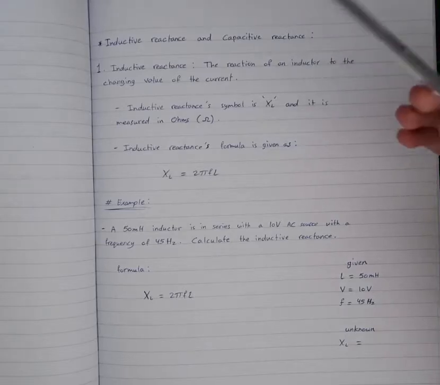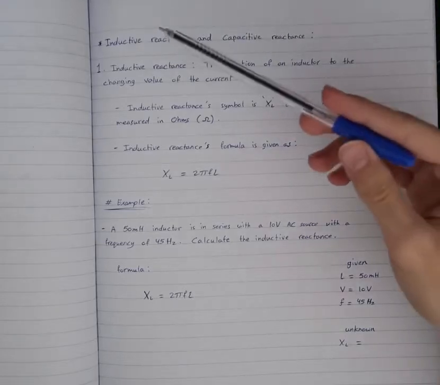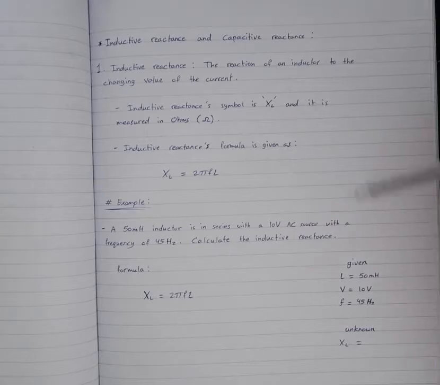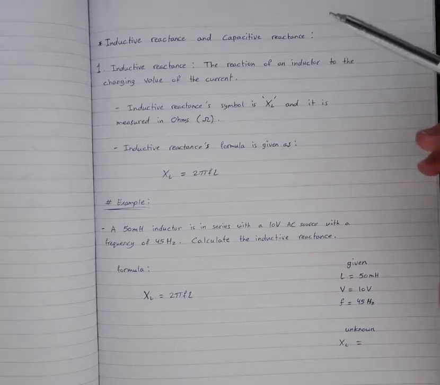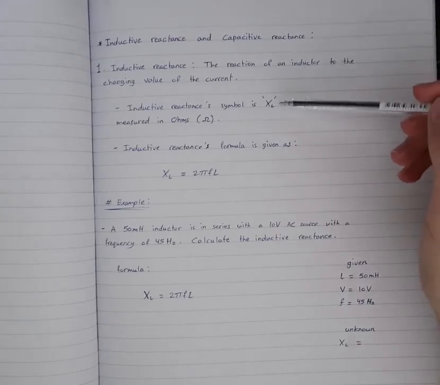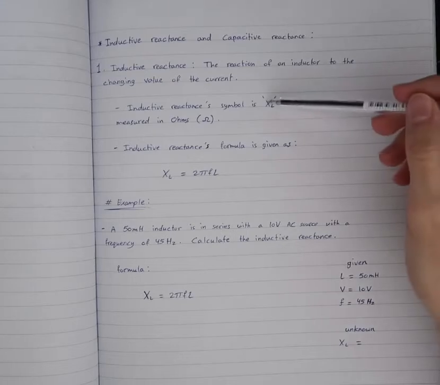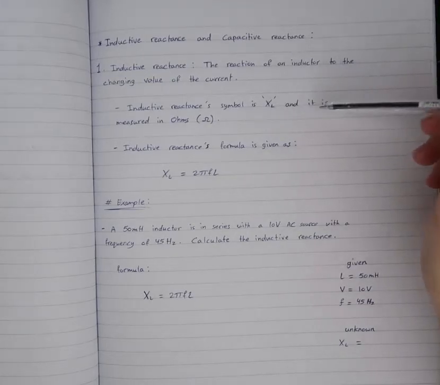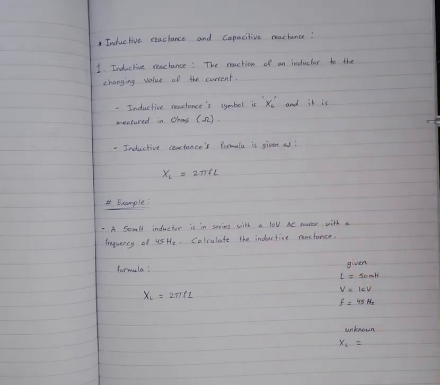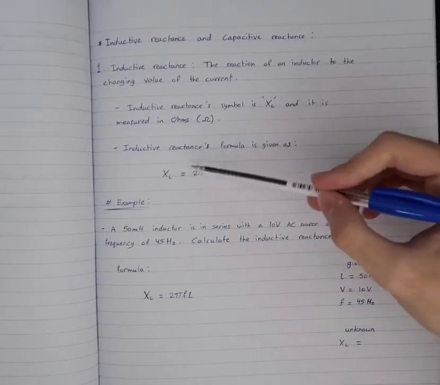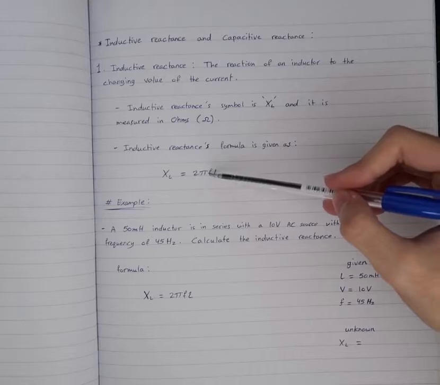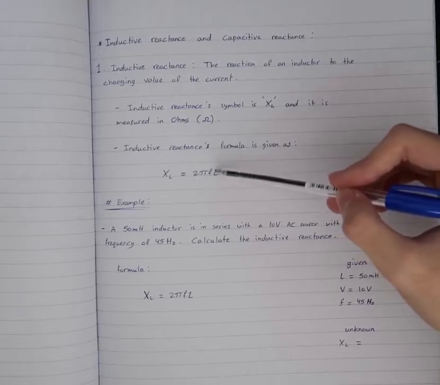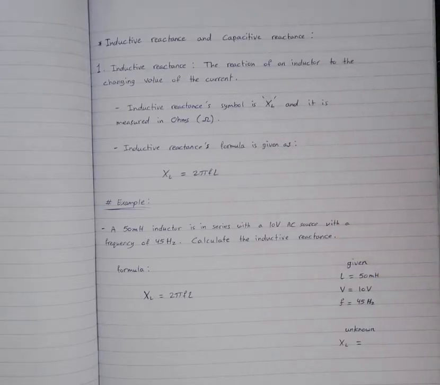So for the first part, which will be about inductive reactance, which is basically the reaction of an inductor to the changing value of the current. The symbol is XL, which is the reactance of an inductor, and it is measured in ohms. Now this is the formula given, which is 2 pi multiplied by the frequency multiplied by the inductance.